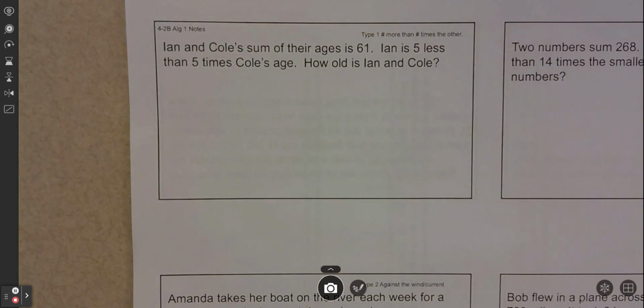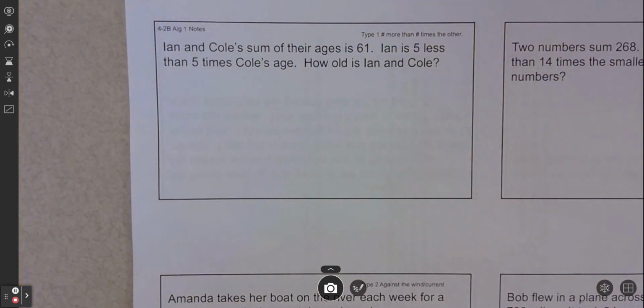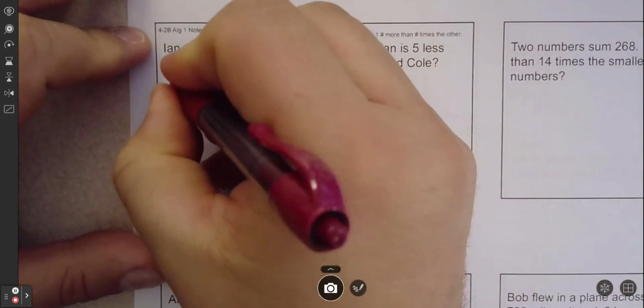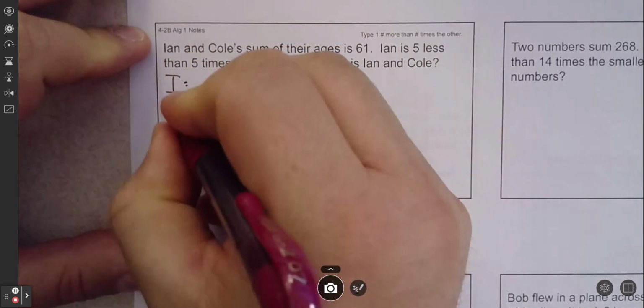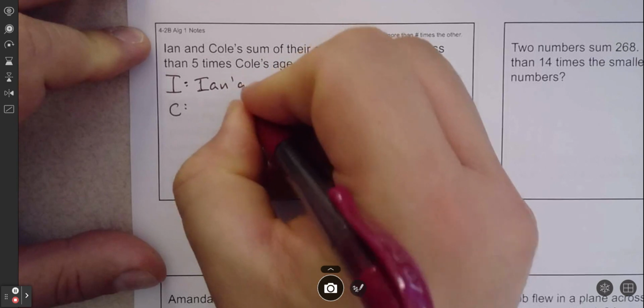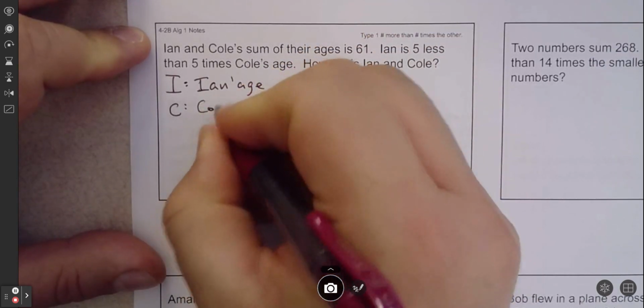So if I were to not read anything else, but just read the last sentence, how old is Ian and Cole? What do you think our variables are? Yeah, I and C. And what do those represent? So Ian's age and Cole's age.